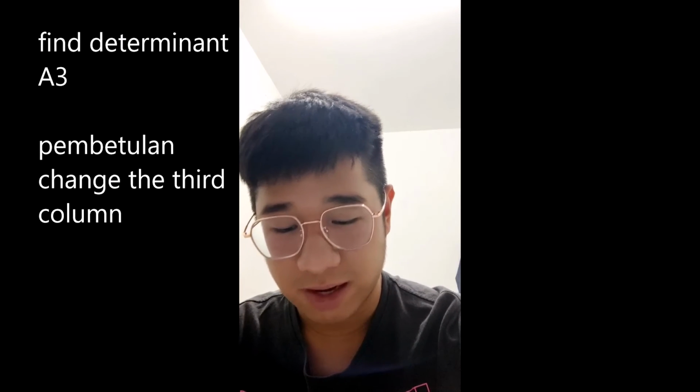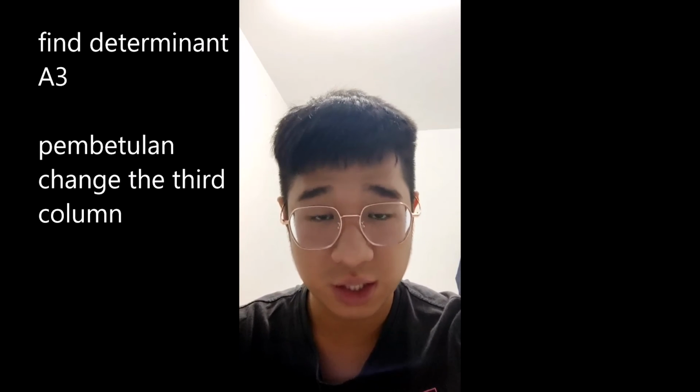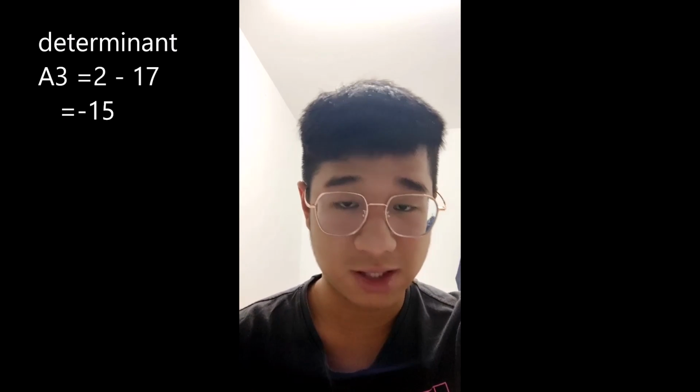So for step 5, we will find A3. For A3, we change the third row, 1, negative 1, 3, to 5, 4, 6. The same as before, we put the first and second rows behind so that we can multiply 3 by 3. The first bracket will be 2 multiply negative 1 multiply 6 plus 1 multiply 4 multiply 1 plus 5 multiply 1 multiply 2, which is 2. For the second bracket, 1 multiply negative 1 multiply 5 plus 2 multiply 4 multiply 2 plus 6 multiply 1 multiply 1, which is negative 17. So for the final answer, 2 minus 17, we get negative 15.